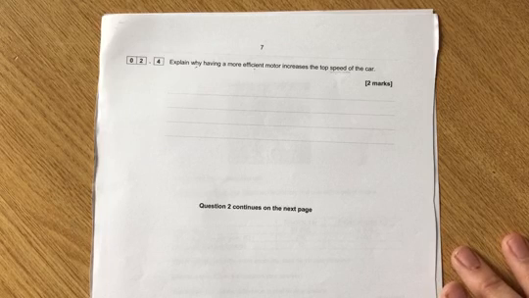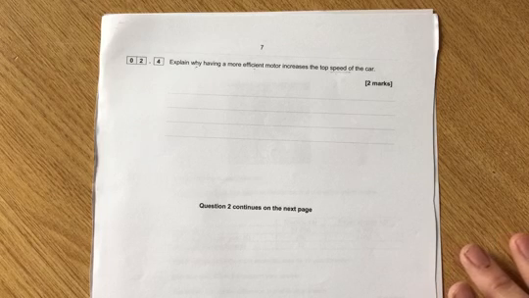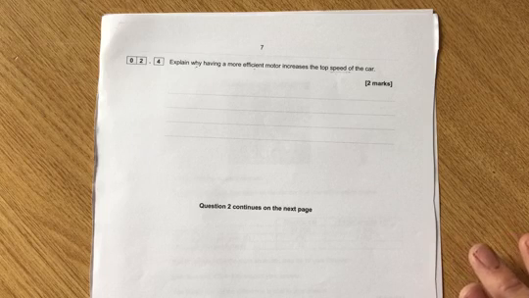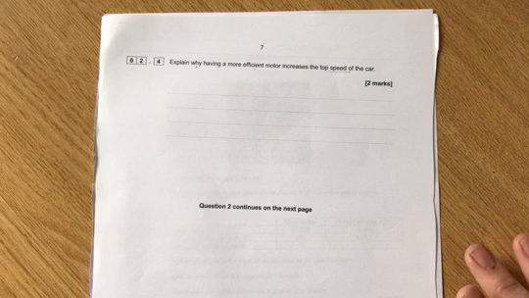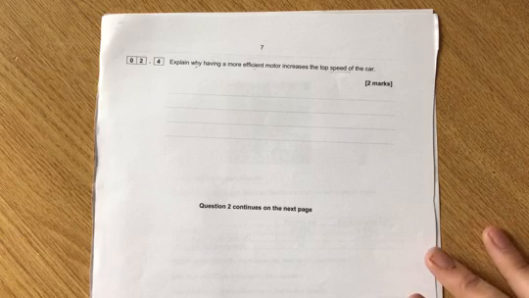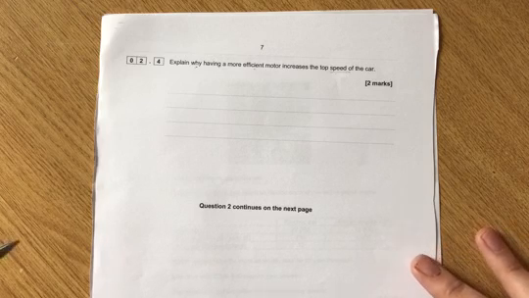Efficiency is all about how much of the input energy is usefully used. We don't want to be wasting energy. So a very efficient system will not waste very much energy at all. So if we want more energy to go to our motor, we've got to waste less energy.